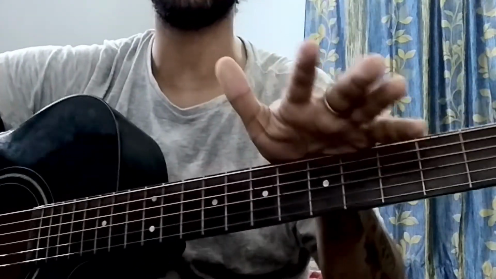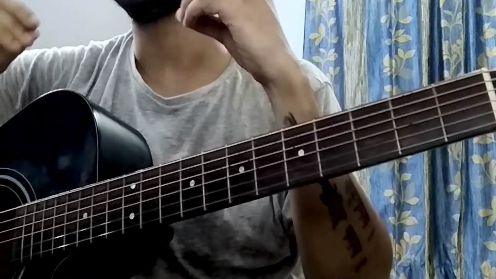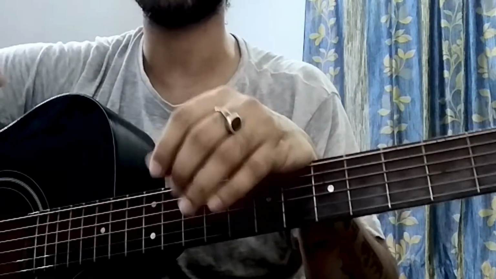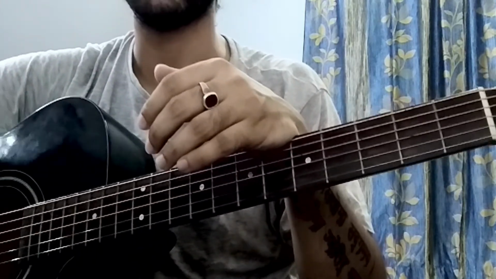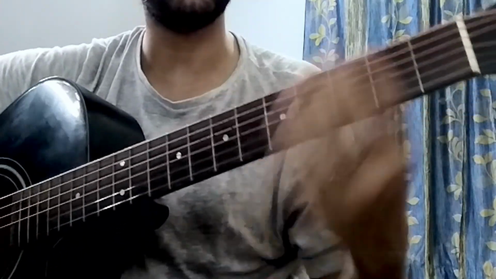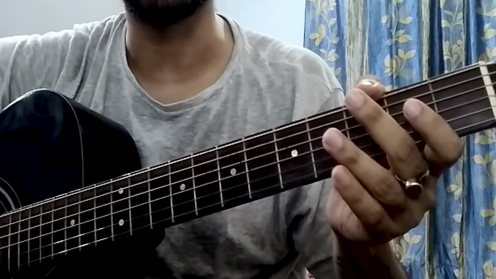Okay, so there are two things we have covered today: the basic music theory that comprises the 7 important notes, C to B, and then we have learned what the semi notes are, and how the different notes can be found on the guitar fretboard.